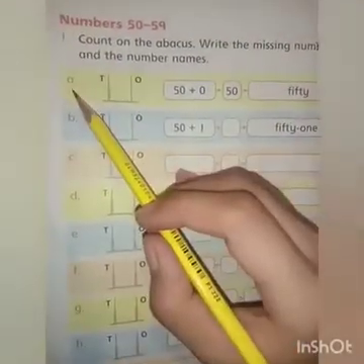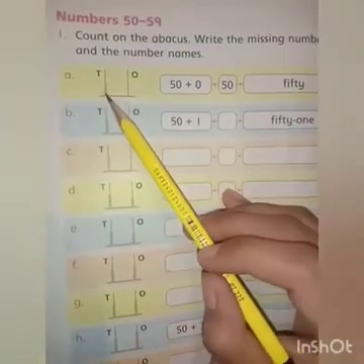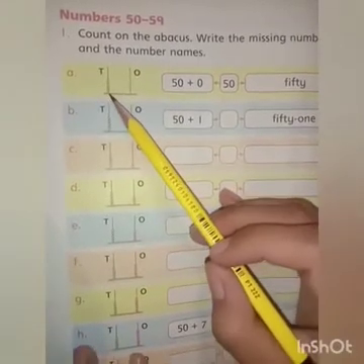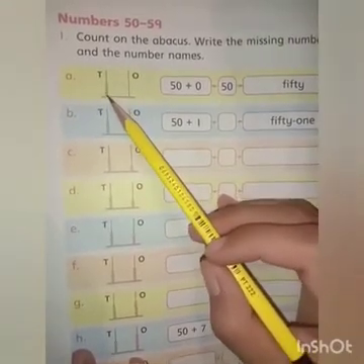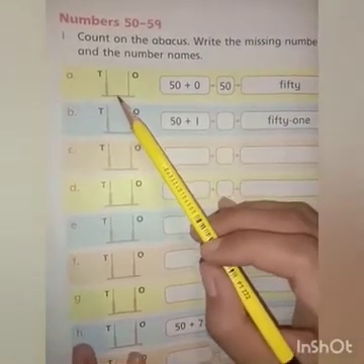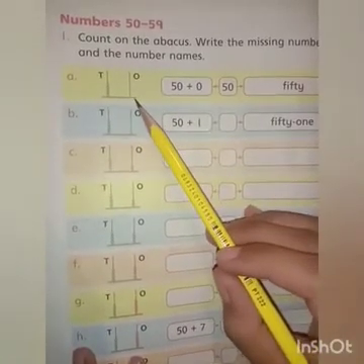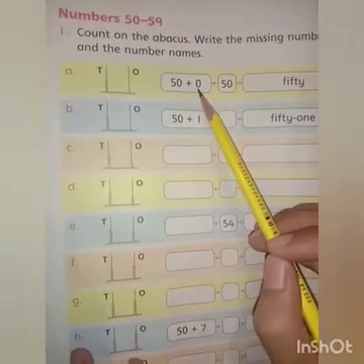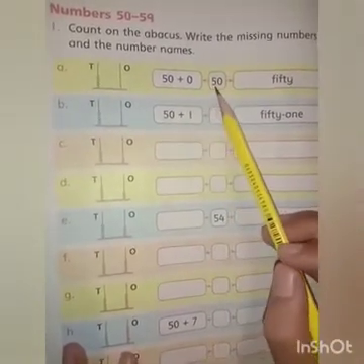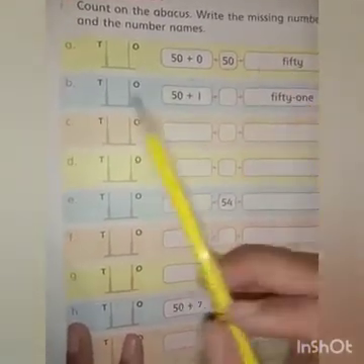Students, here we have point A. At point A, here we have an abacus. On the abacus, here we have some beads at the tens rod. No one at the ones rod. Students, count how many beads at the tens rod. 1, 2, 3, 4, 5. 5 beads at the tens rod means we have the number 50. No one at the ones, so 0 is already written here. When we add something to 0, the answer remains the same. So 50 is our answer. 50 in numbers, then 50 in words. Go for the next one.